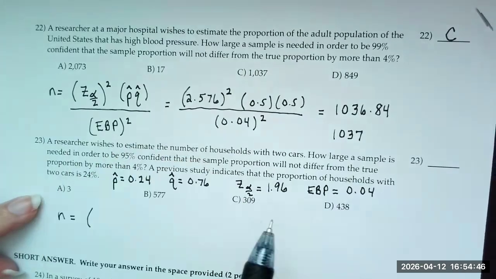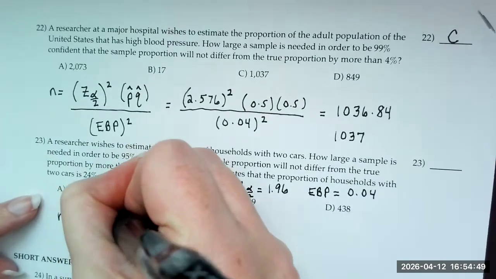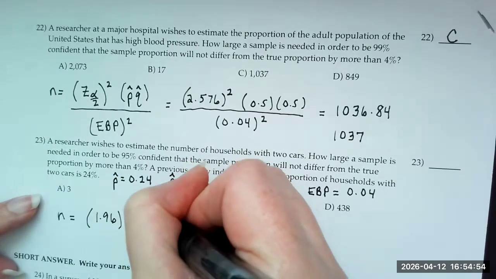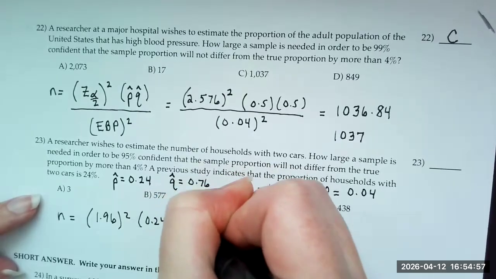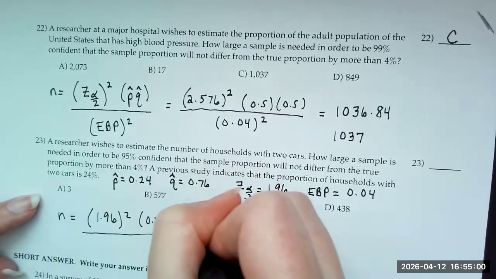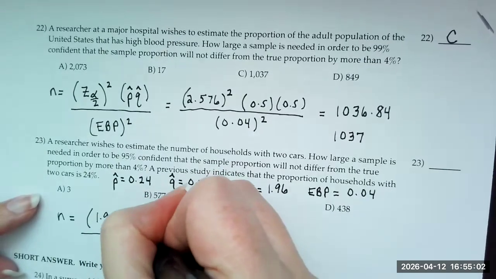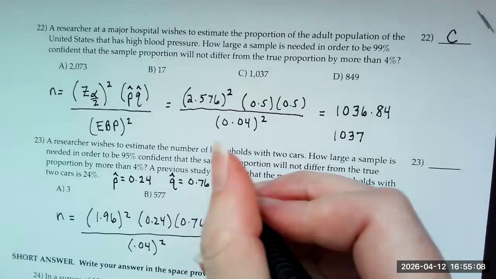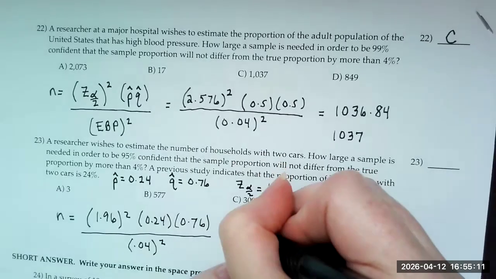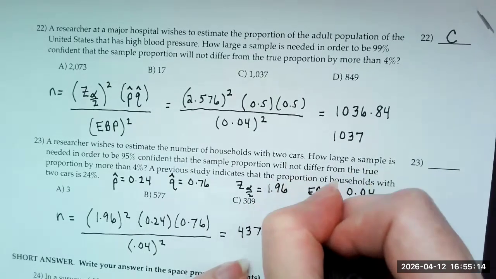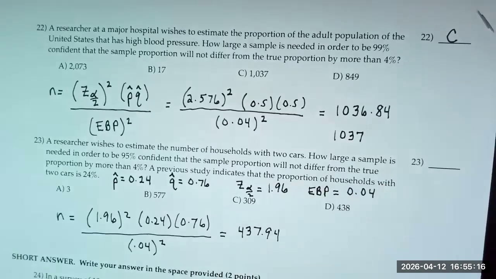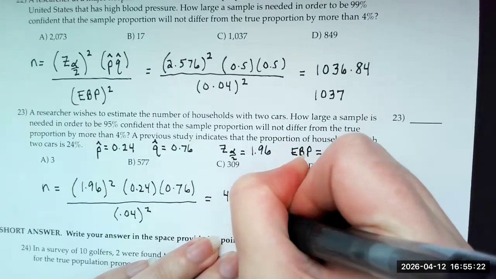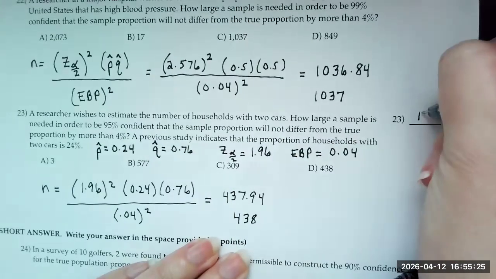Our n is going to equal 1.96 squared. We'll enter the 0.24 for the p hat, the 0.76 for the q hat, and finally 0.04, but we'll square it to match up with the formula. If I plug that carefully into my calculator, I get 437 and some change, which again, we're going to round up to the next whole person. So 438 is what we're looking for, which is answer choice D.